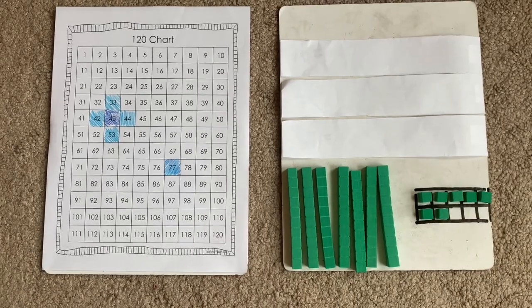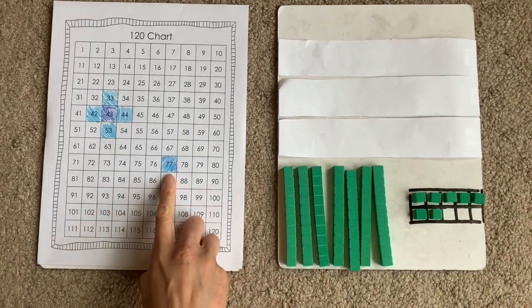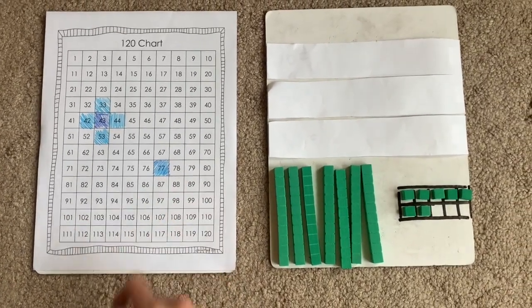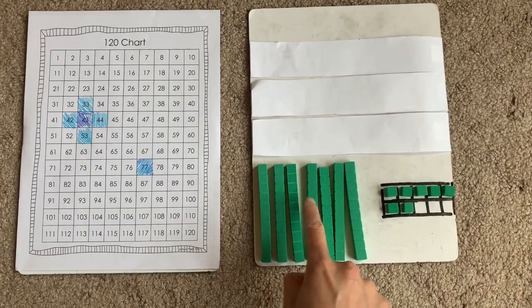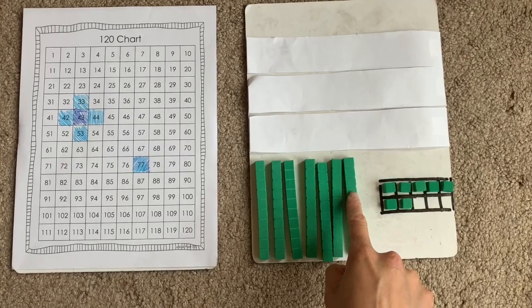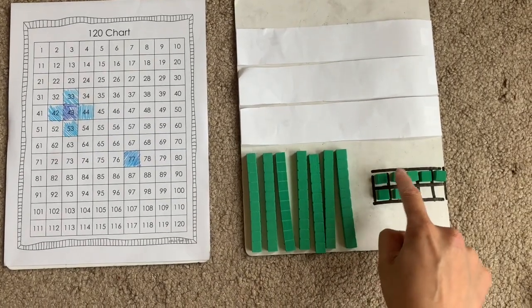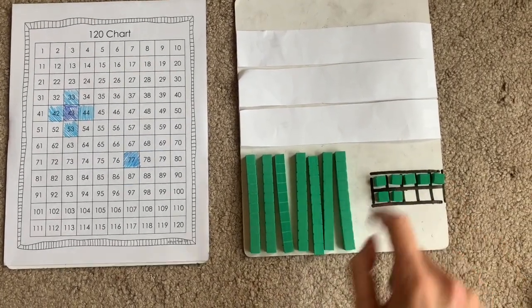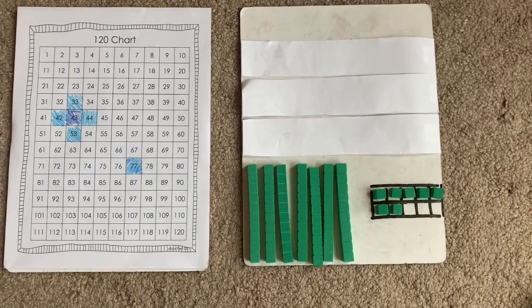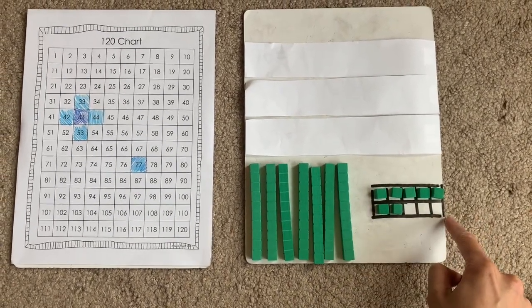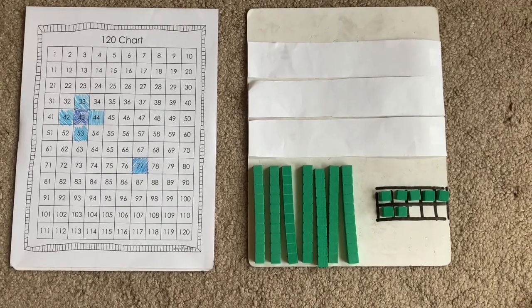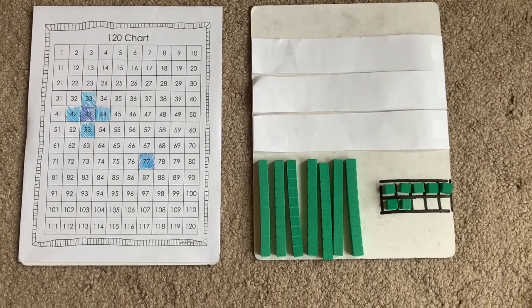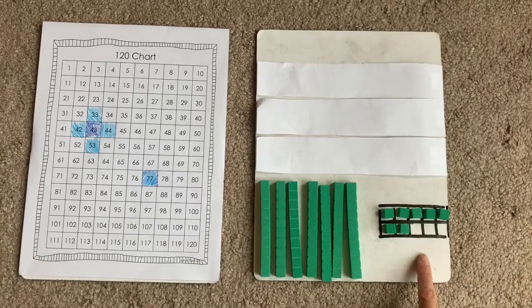All right, the next number we are going to start with is the number 77. 77 is built here already. I have 1, 2, 3, 4, 5, 6, 7 tens, and 1, 2, 3, 4, 5, 6, 7 ones. 77. I made a little 10 frame here to help us keep track of our extra ones since we have more than 5. It'll be easier to see this way.